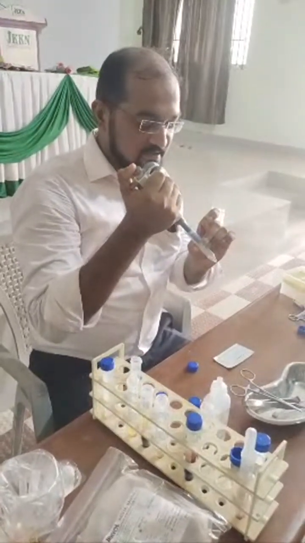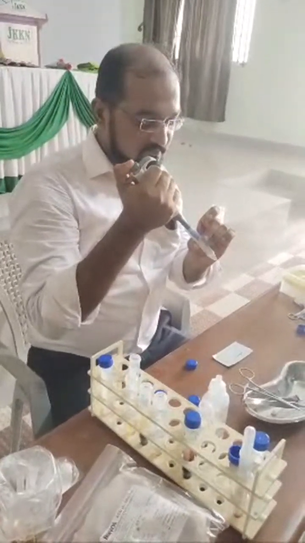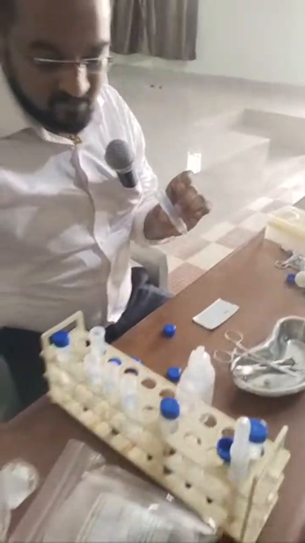So we are just mixing the pellet. Now we will take it for pelleting.